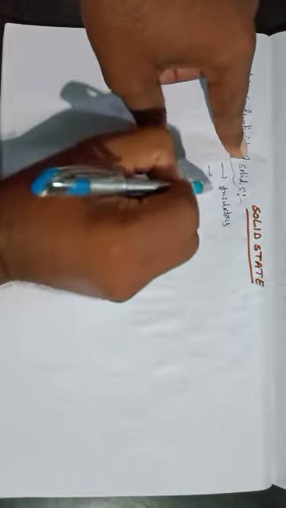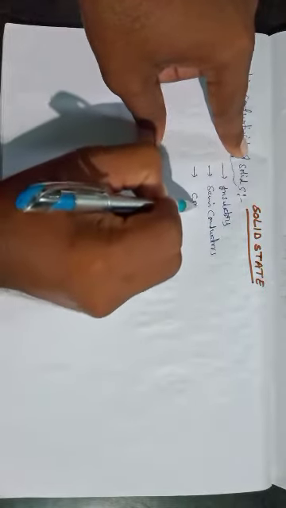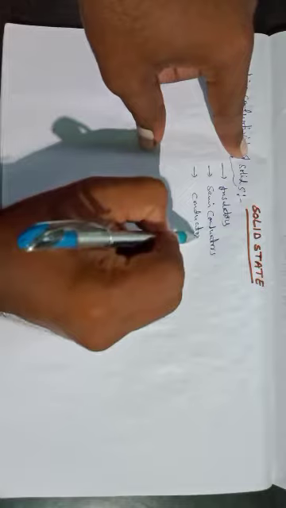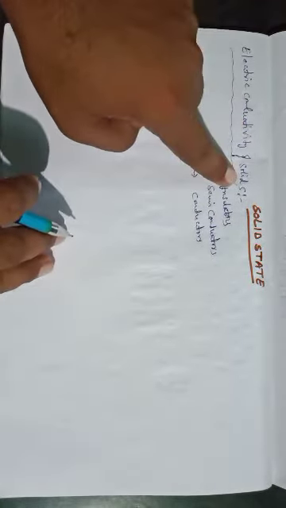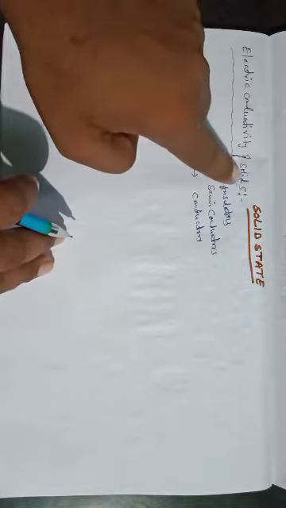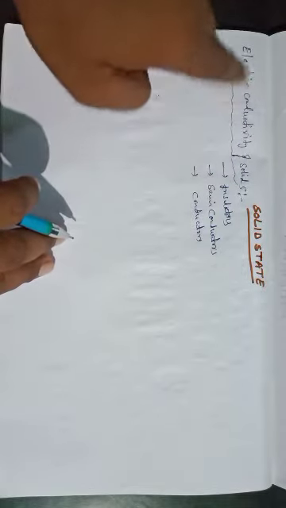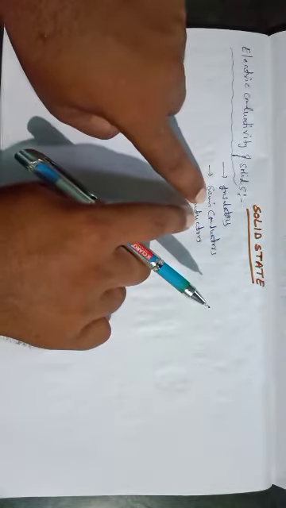What is that? The first one, insulators. Second one, semiconductors. Third one, conductors. Okay, students, very important: electric conductivity of solids. The conductivity of solids is mainly three categories based on electric conductivity. The first one, insulators, second, semiconductors, and third, conductors.